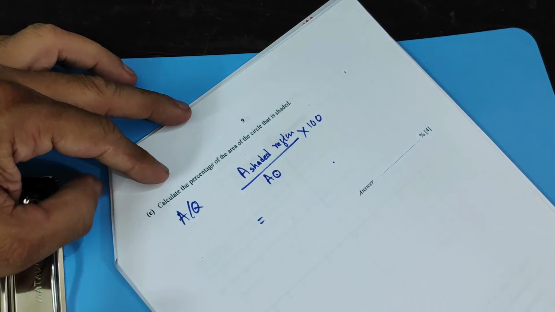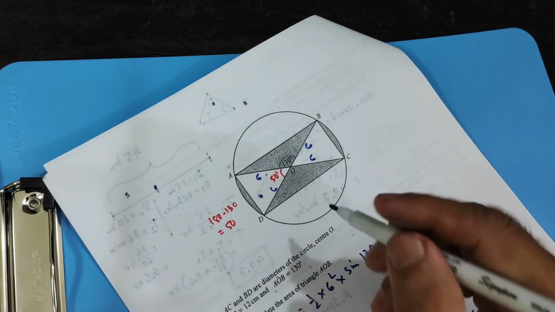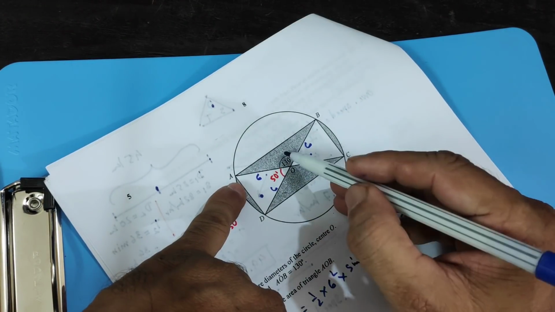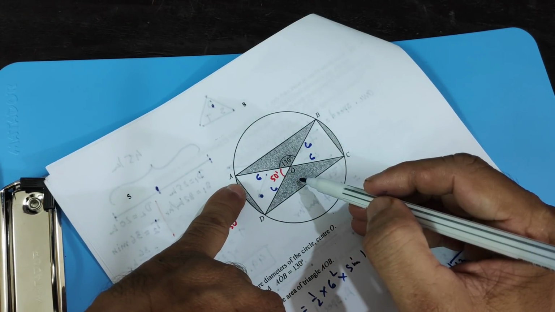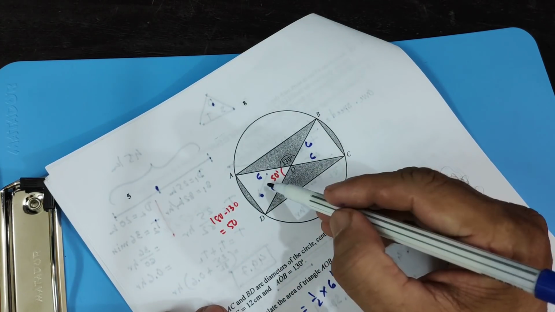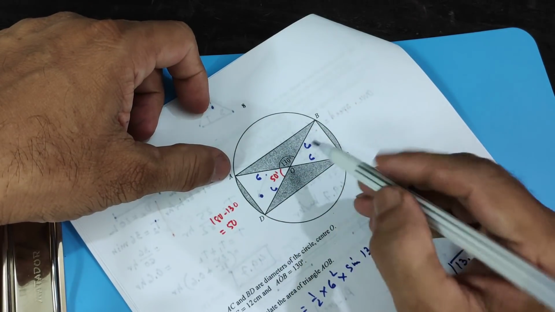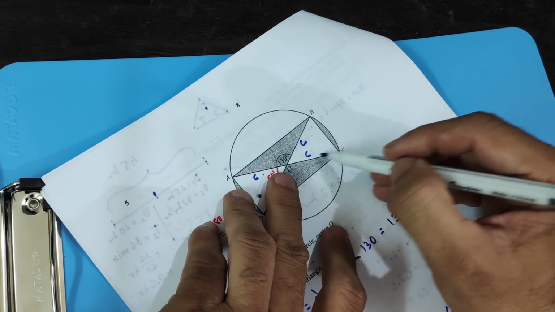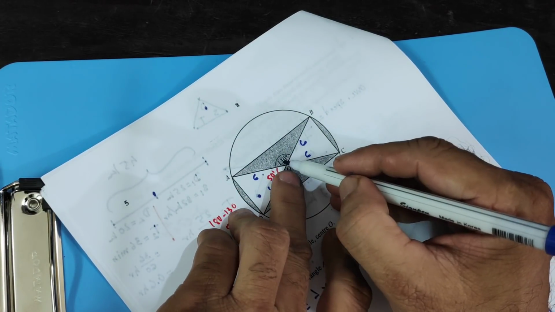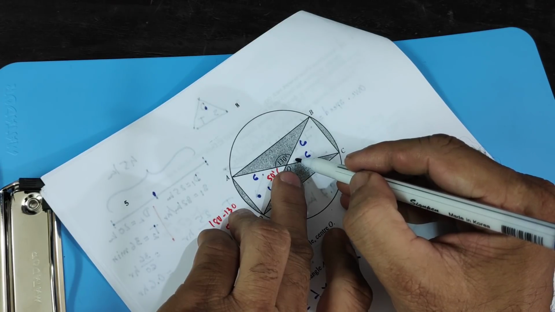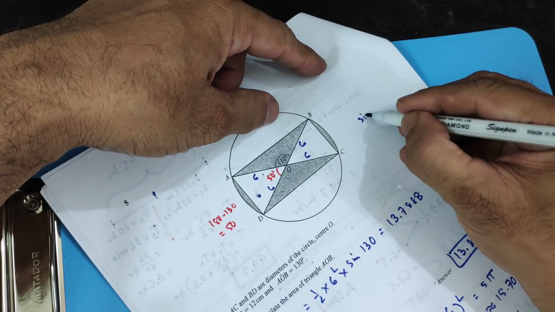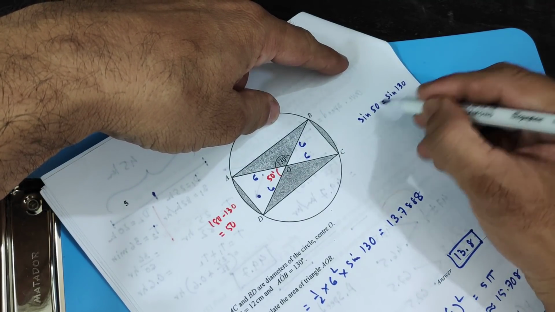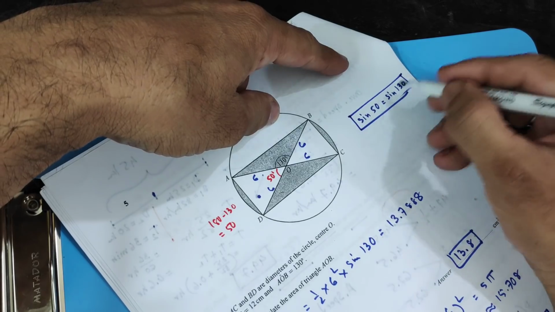Area of the shaded region, I hope you know this: this triangle and this triangle have the same area, and these are equal. This is 6, 6 and this is 130, this is 50. Sine 50 equals sine 130 degrees. I hope you know this obtuse angle relationship.